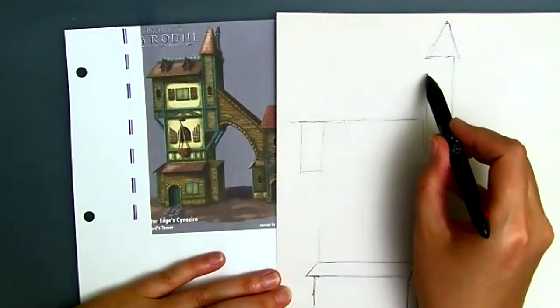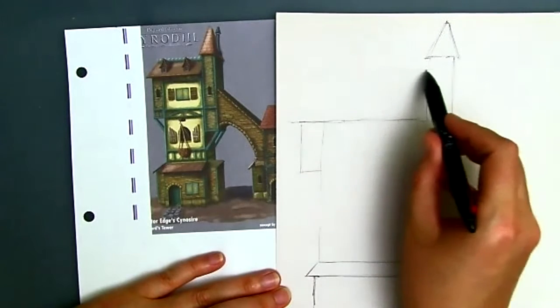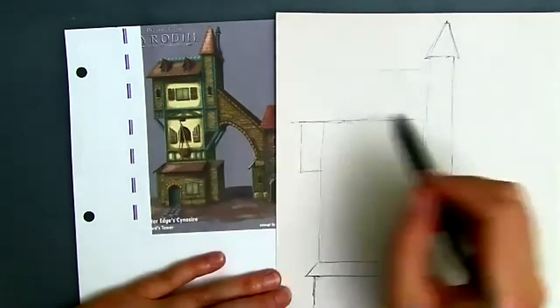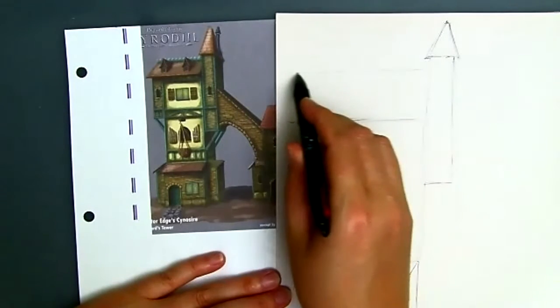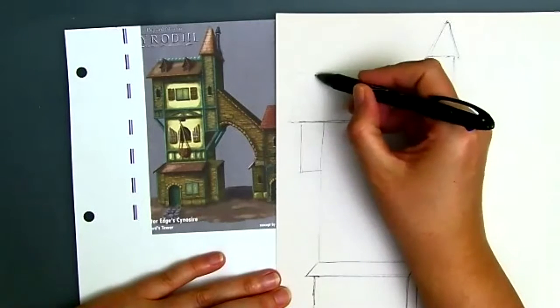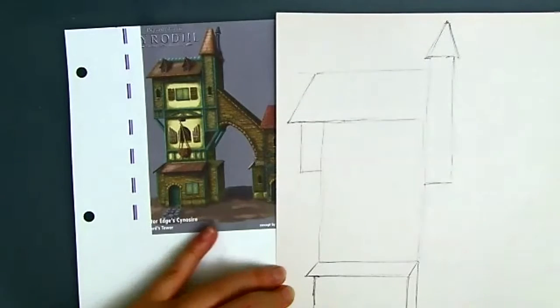And I'll lightly sketch in the rest of this roof. Barely dragging my pen. We're going to have some dormers poking up out of the top there, so I want this line to be especially light, so I can make my dormers a darker, thicker line and not have it turn to scribbly mud.